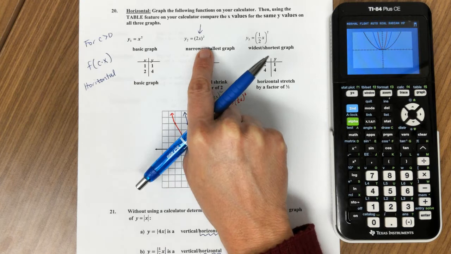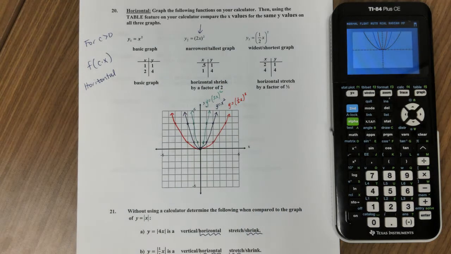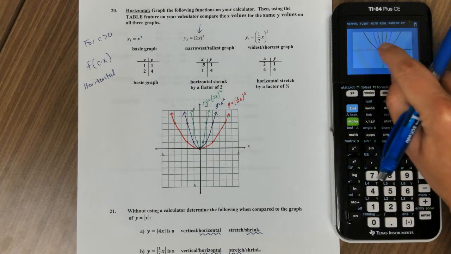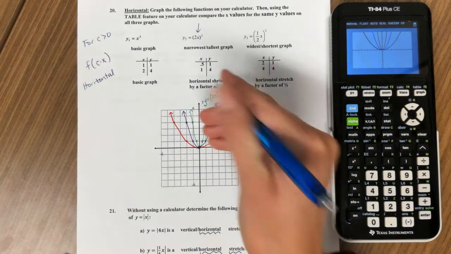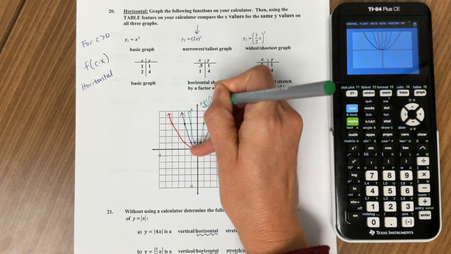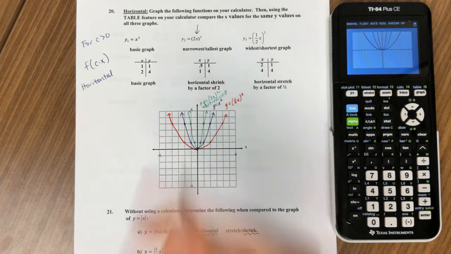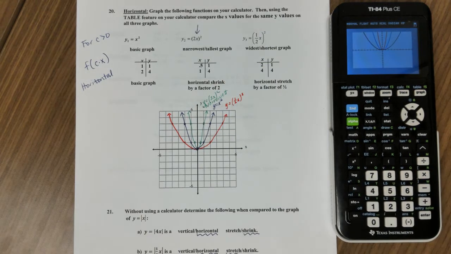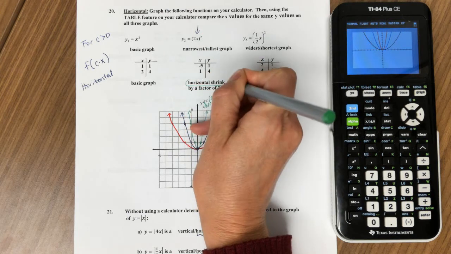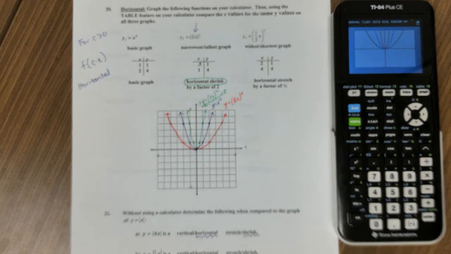Before we were talking about whether something got taller or shorter, right? Vertically if we stretch, taller or shorter. Now we're thinking about fatter or skinnier, wider or narrower. Comparing our original parabola to this function, this guy is the narrowest, which by the way is also the tallest, but horizontally we're shrinking in, getting skinnier, narrower. So y equals 2x in parentheses squared is a horizontal shrink by a factor of 2.